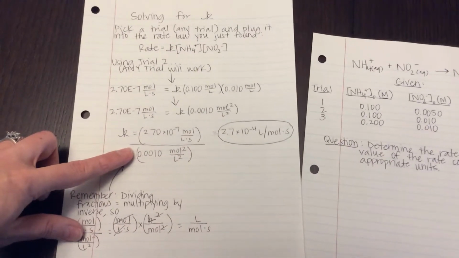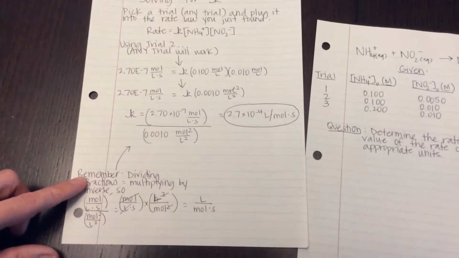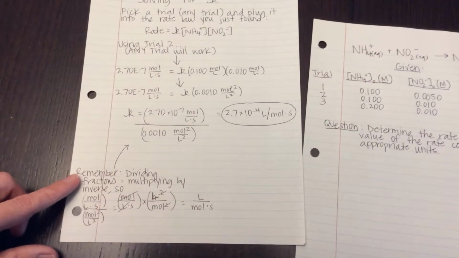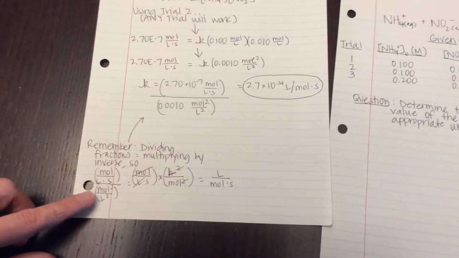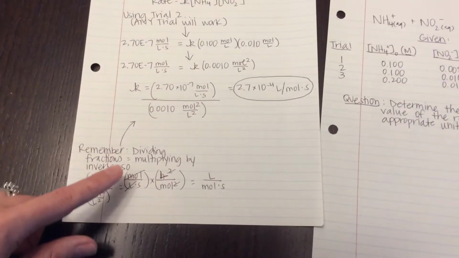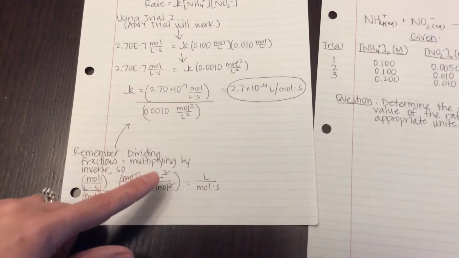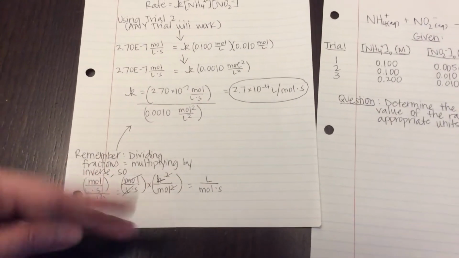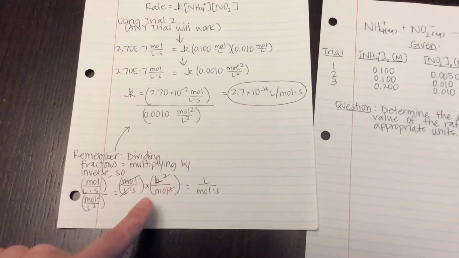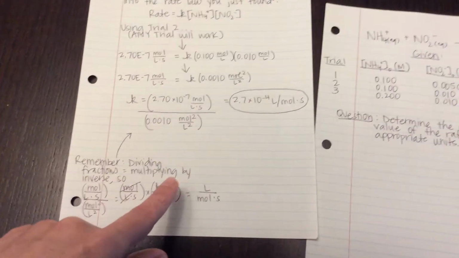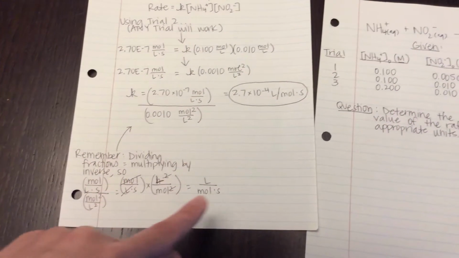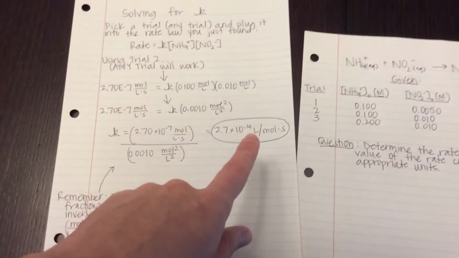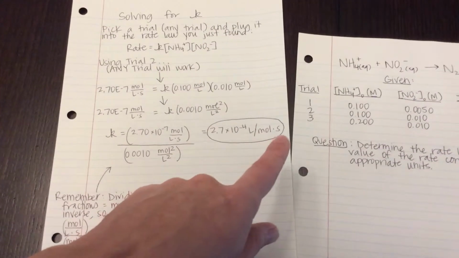What gets students is the units. When you divide a fraction, that's the same thing as multiplying by the inverse. So moles per liter second divided by moles squared per liter squared is the same thing as moles per liter second times liter squared over mole squared. You flip it, and then you multiply. So that liter goes away and that exponent becomes 1. That mole goes away and that exponent becomes 1. So my units are liters per mole second.